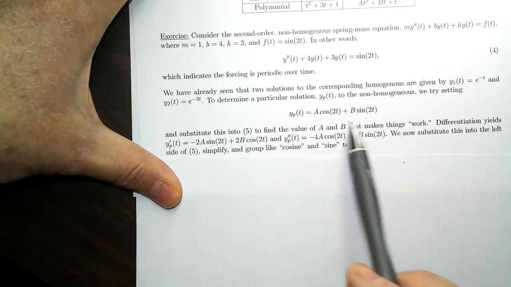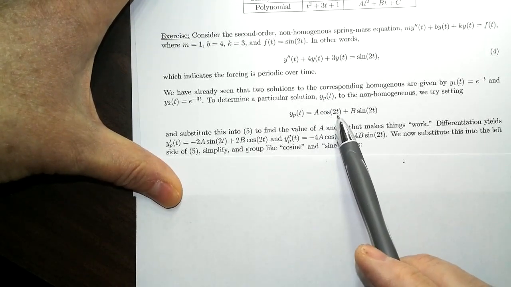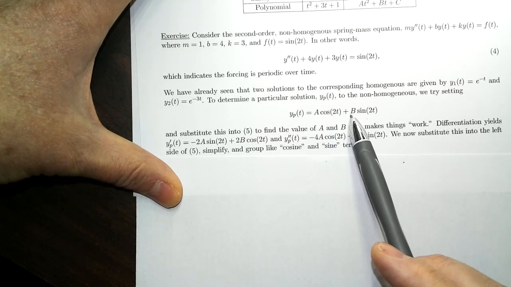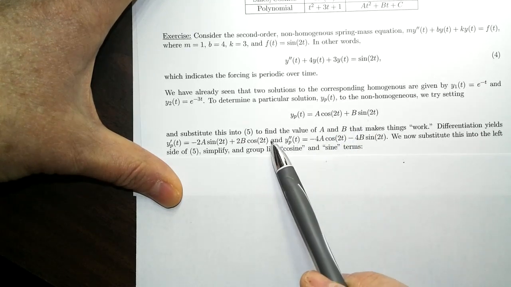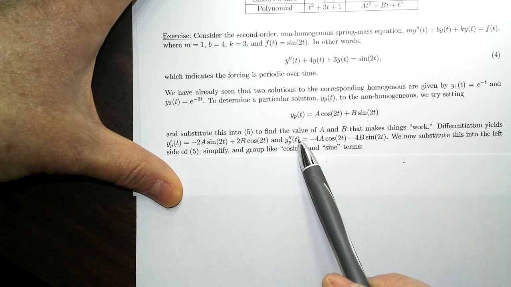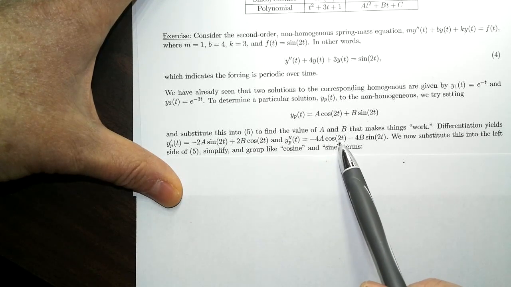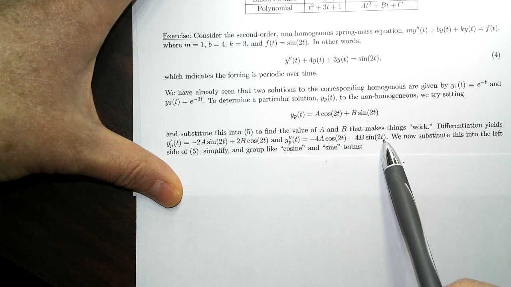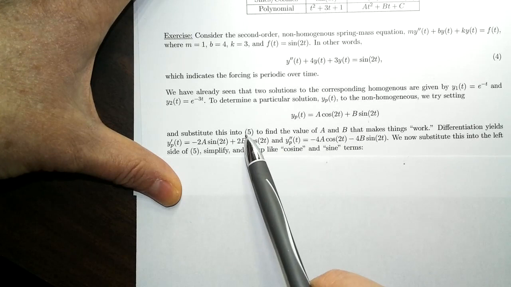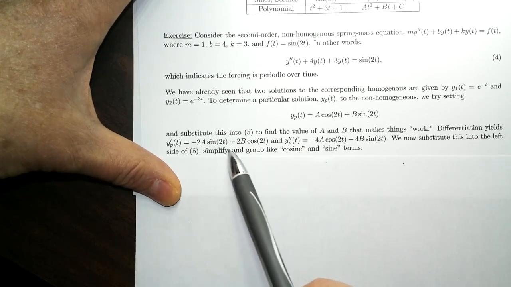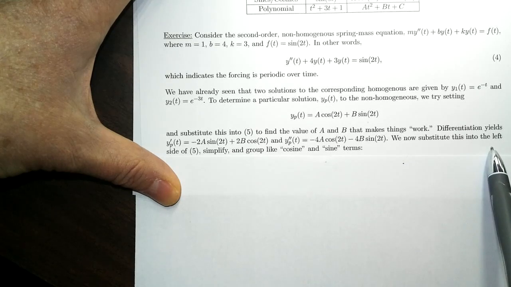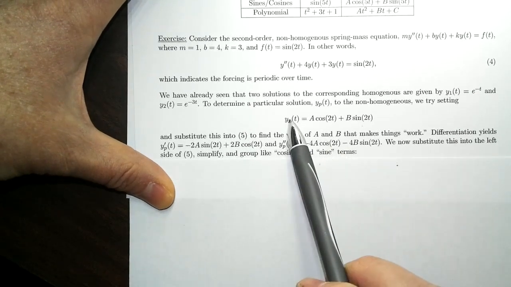Now the first derivative of this would be minus 2a sine of 2t plus 2b cosine of 2t. That's by the chain rule. If we took the second derivative, we would get minus 4a cosine 2t minus 4b sine 2t. You might want to pause and check that calculation, but if you took the derivative of this, you would actually get this.